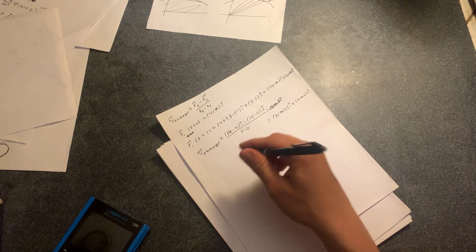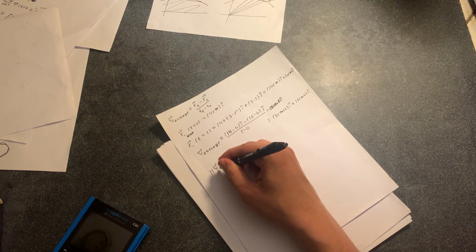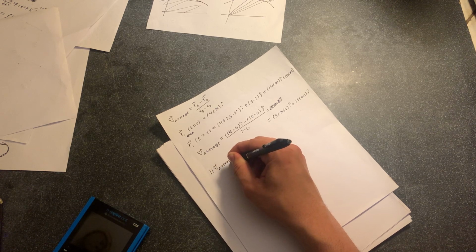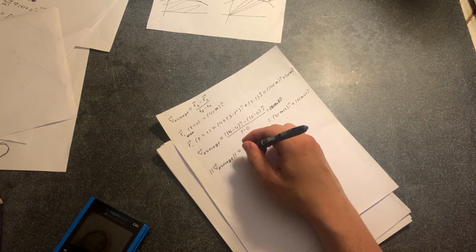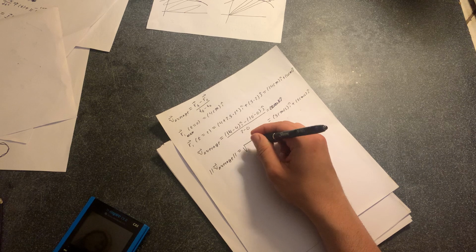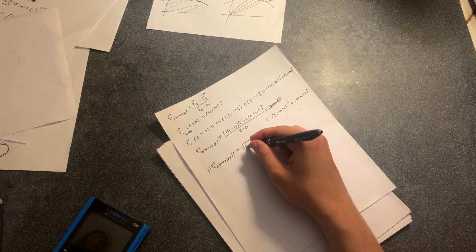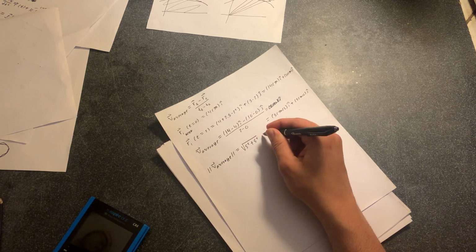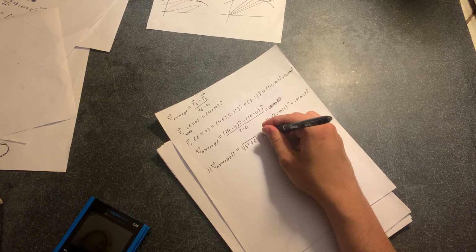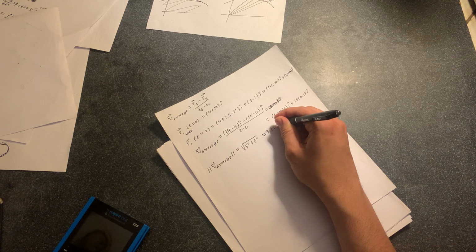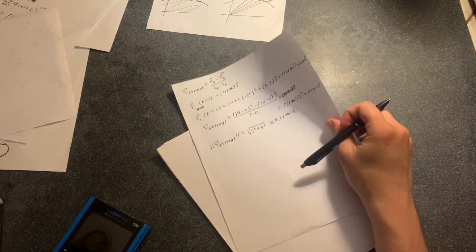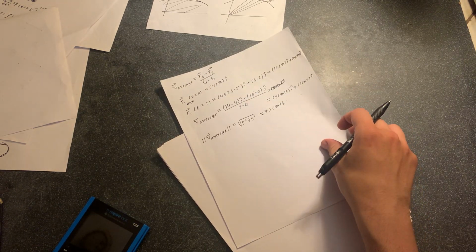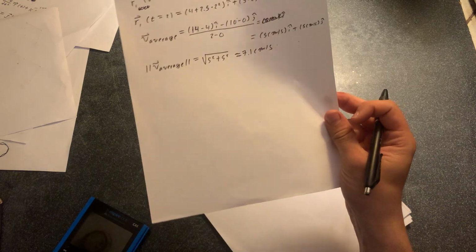Now I want to know the magnitude. So I get 7.1 meters per second. And then we want to know the angle between the two vectors.